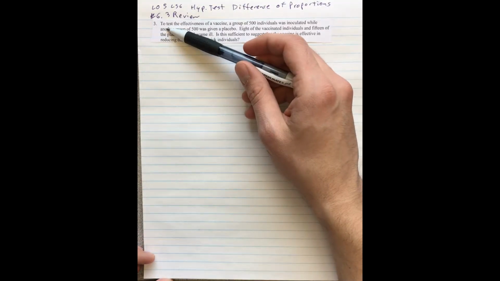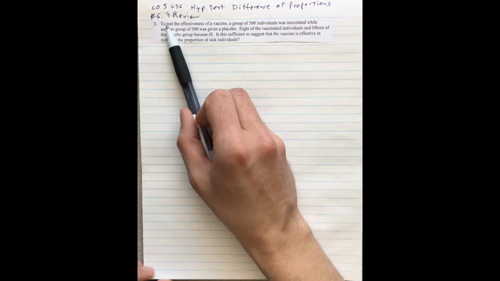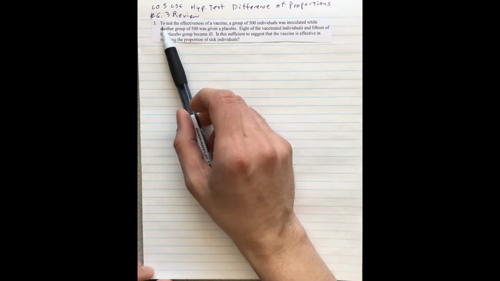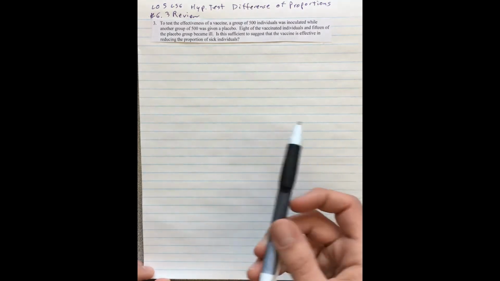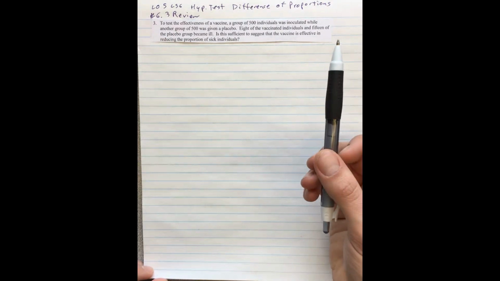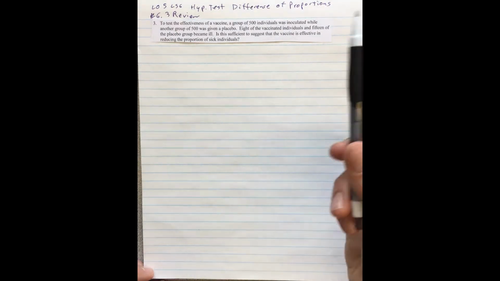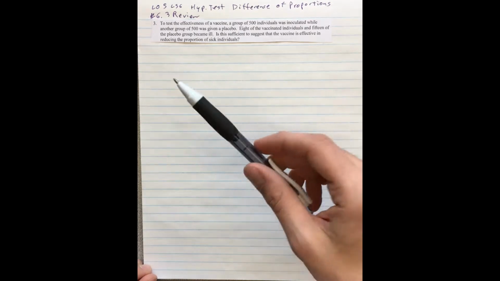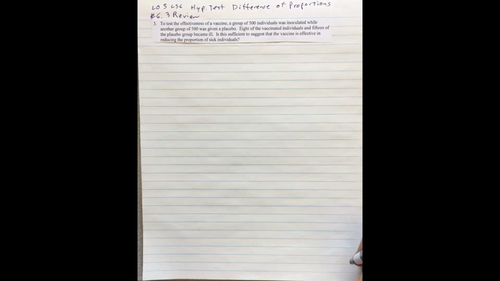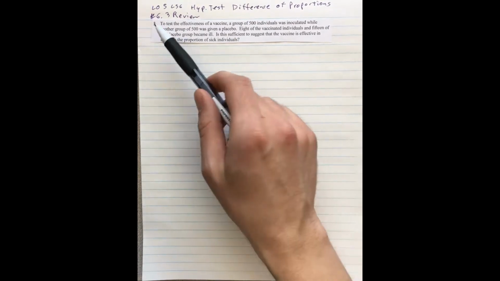This is going to be about doing a hypothesis test when, instead of a mean, a difference of means, or a single population proportion, you have two different population proportions and you want to look at the differences between them, or test if there's a difference between those two populations. So let's take a read.